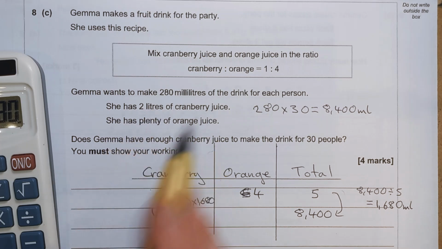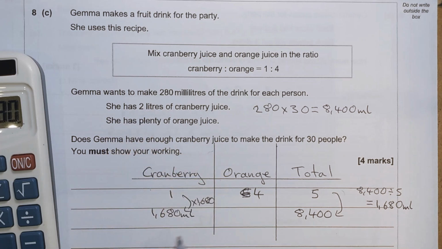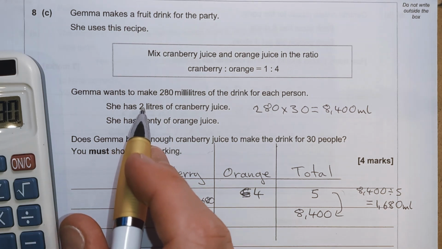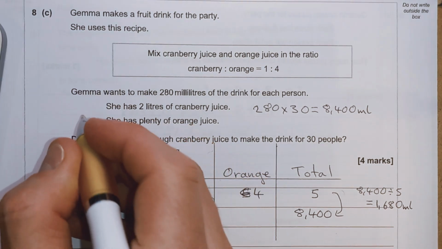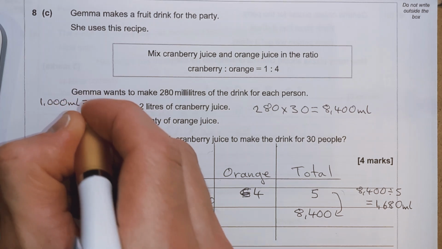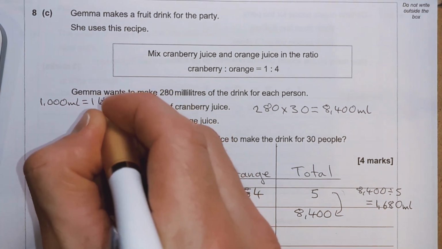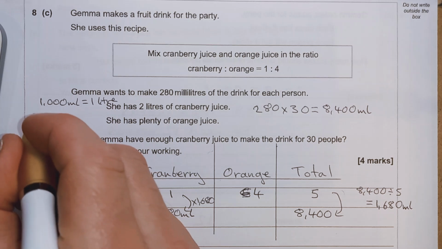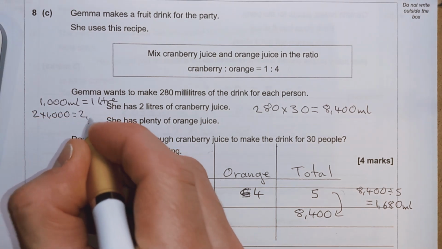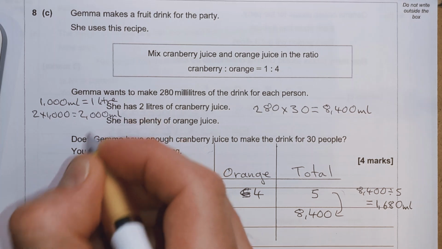She has 2 litres of cranberry juice. Well, we've got litres and we've got millilitres. So let's convert this into millilitres. Well, I know that there are 1,000 millilitres in 1 litre. So 2 times 1,000 is going to be 2,000 millilitres.